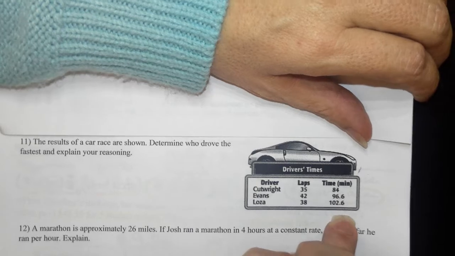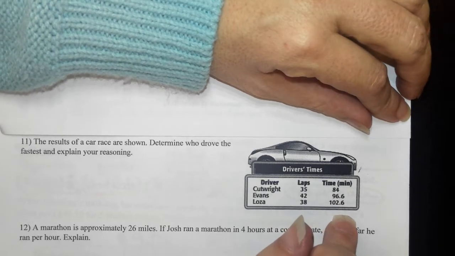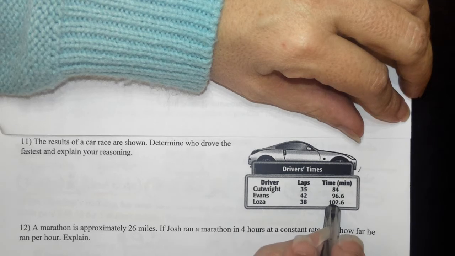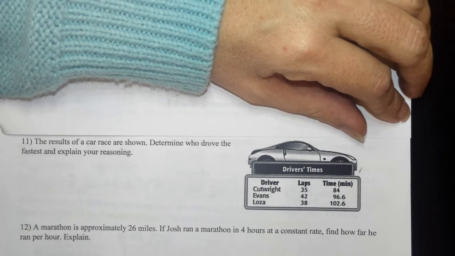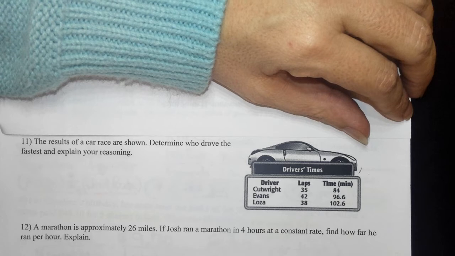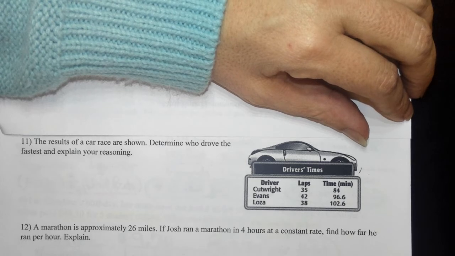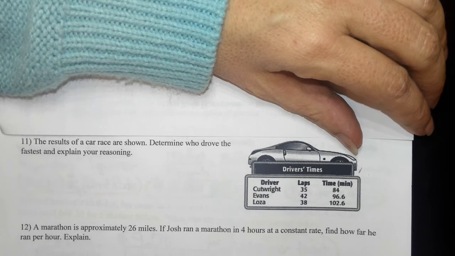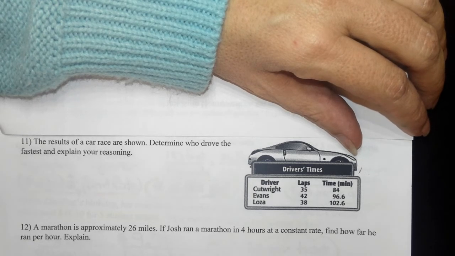What we've got to do is compare all three. Now, to think about the fastest, would you want to think of how many seconds per lap? No. Or how many laps per second?